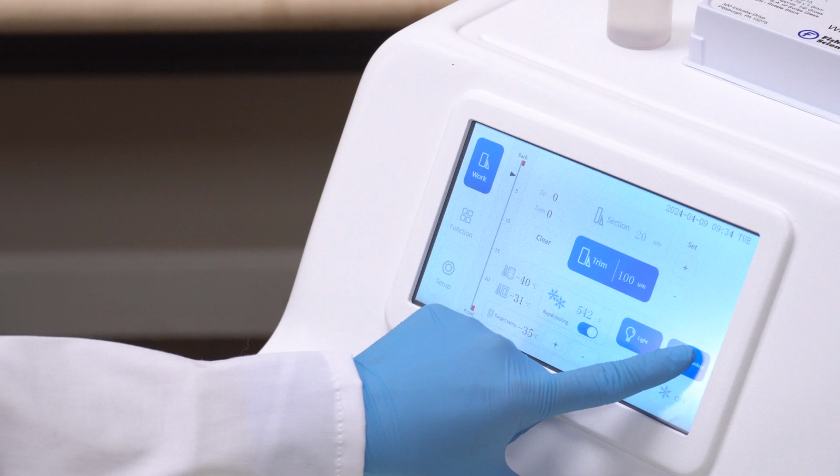By default, the UV lamp is set to operate for 35 minutes each time it is manually turned on. It will automatically turn off once the preset time is reached. Remember to use these features responsibly and always prioritize safety when operating the cryostat.